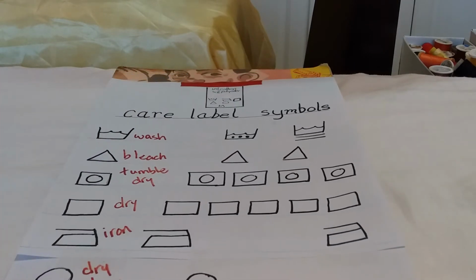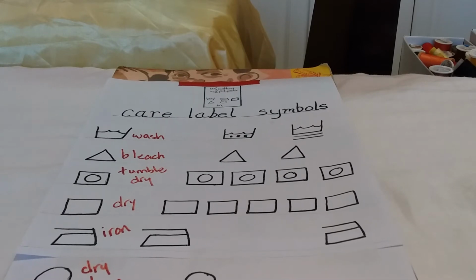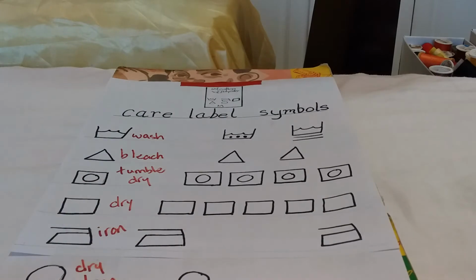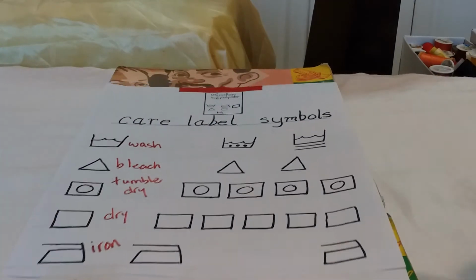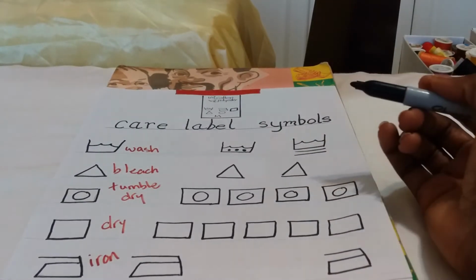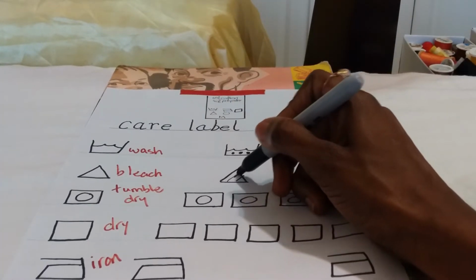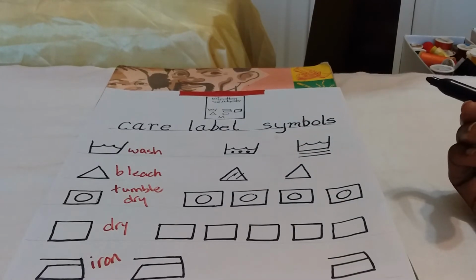Okay, bleach. Bleach, if it's empty inside, use any bleach you want. Non-chlorine bleach, bleach with chlorine. But if this garment specifies non-chlorine bleach, you draw 2 lines going through it, diagonal.